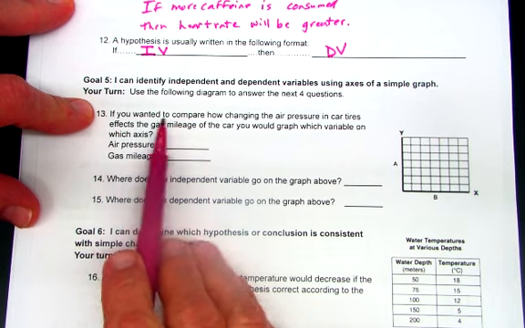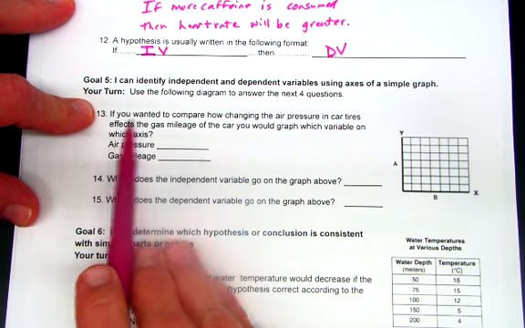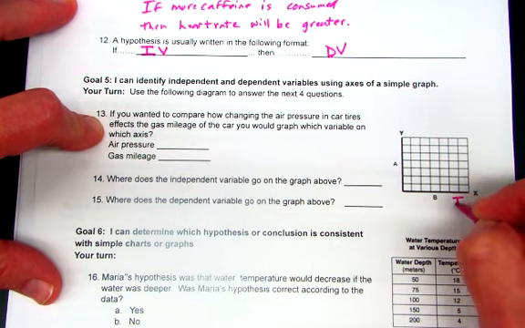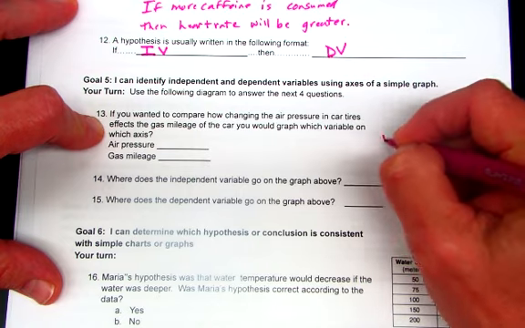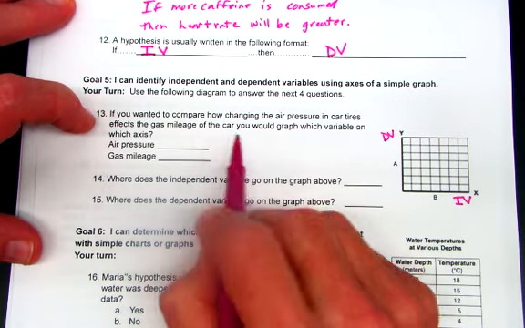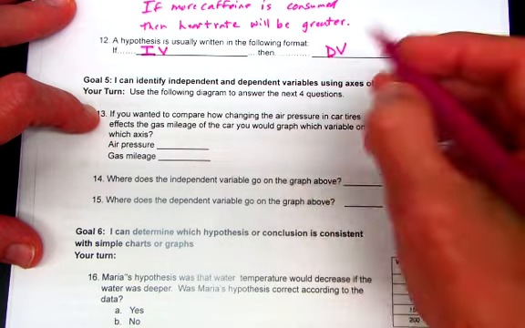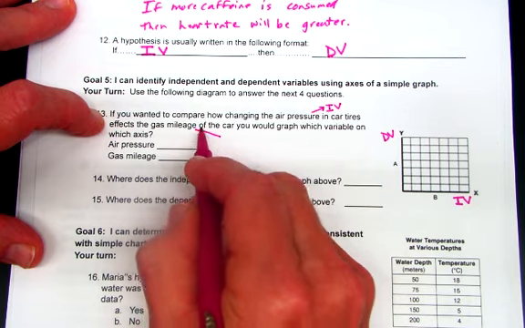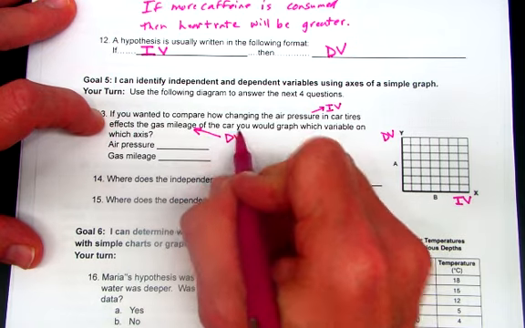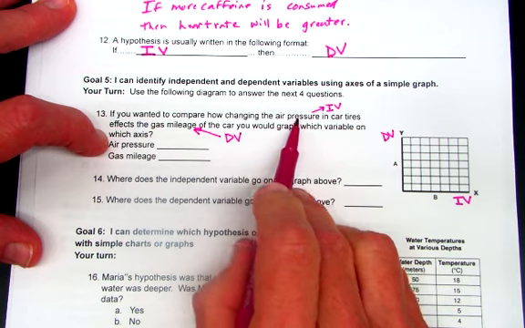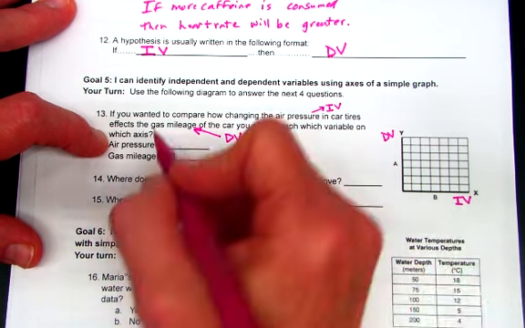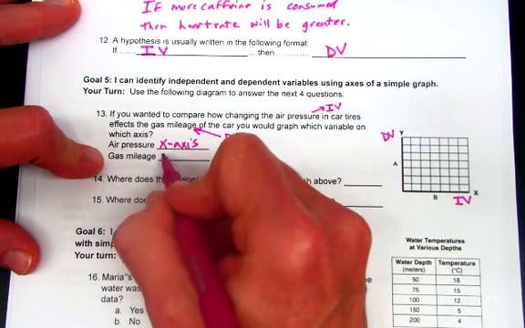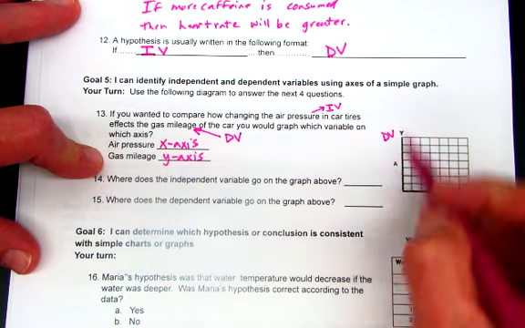So 13, if you wanted to compare how changing the air pressure in car tires affects the gas mileage of the car, you would graph which variable where. Remember, independent variable here on the x-axis, dependent variable on the y-axis. So if you're going to change the air pressure, this is what you, the scientist, are going to change around, but you're going to wonder how is the gas mileage. You're going to measure how much gas mileage you get. So that's the dependent variable. So air pressure then has to be plotted on the x-axis because it's the independent variable. The gas mileage would get plotted on the y-axis because that's where your dependent variable goes.